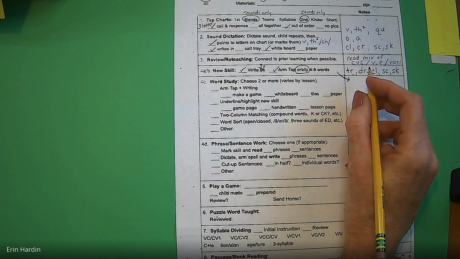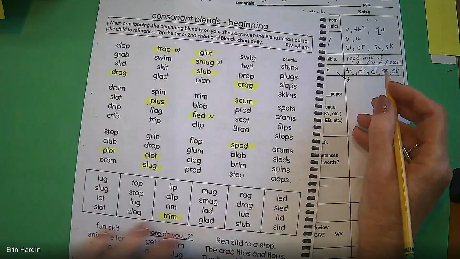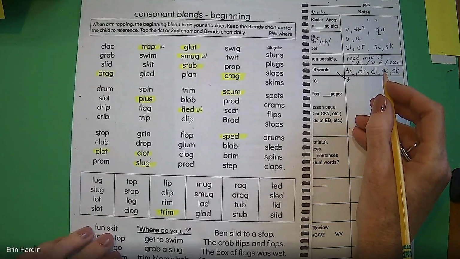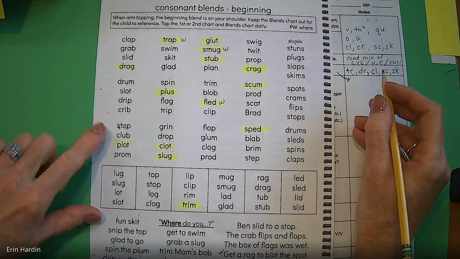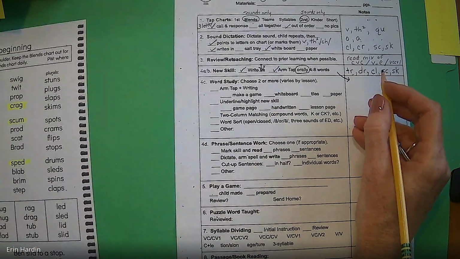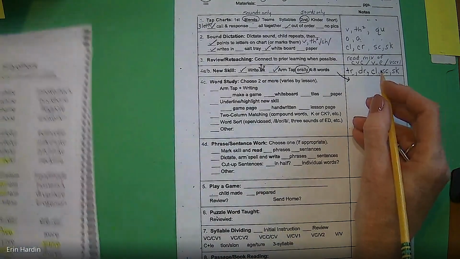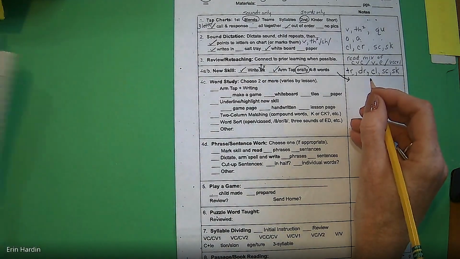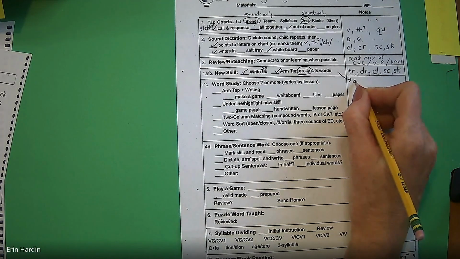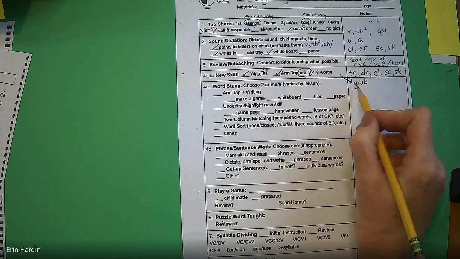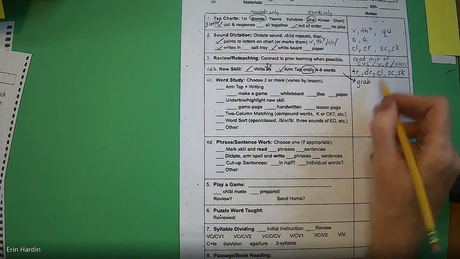So I'm just going to pick some words from my lesson pages for us to arm tap orally. I'm going to pick some words that are CVC words from this page, and then I'll pick some words that have the vowel consonant E on that page. So we will do grab, and there's not a lot of space here to write, so I'm drawing my little arrow here. These are my words that we're going to arm tap orally.